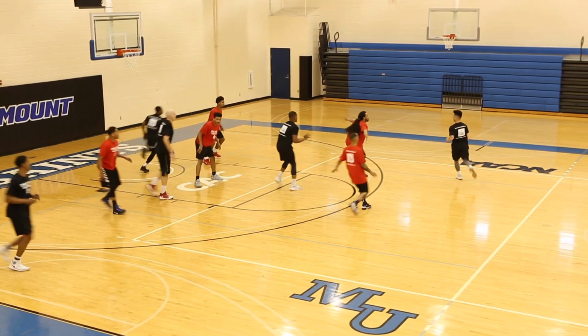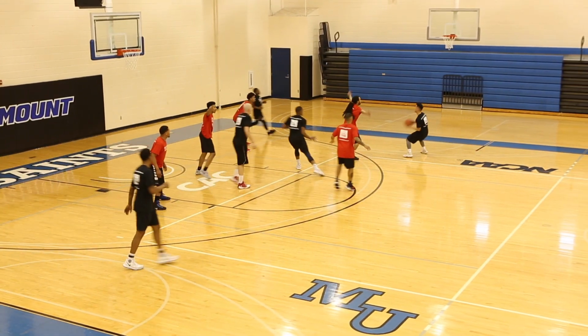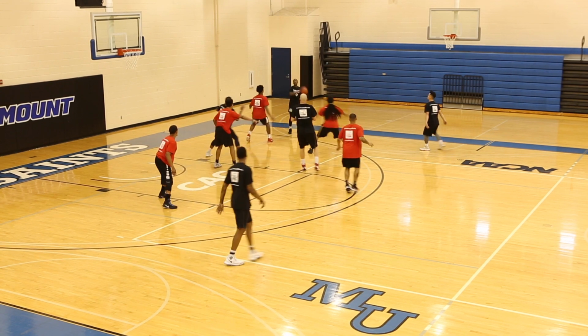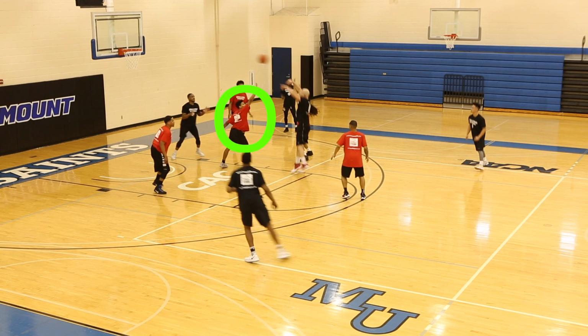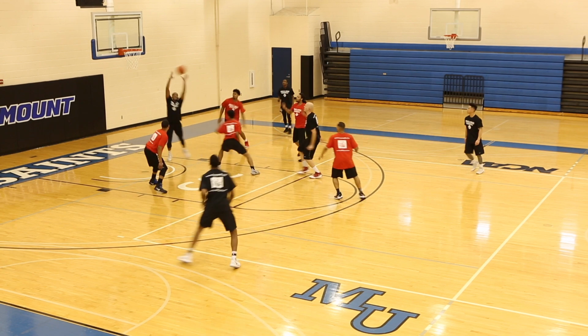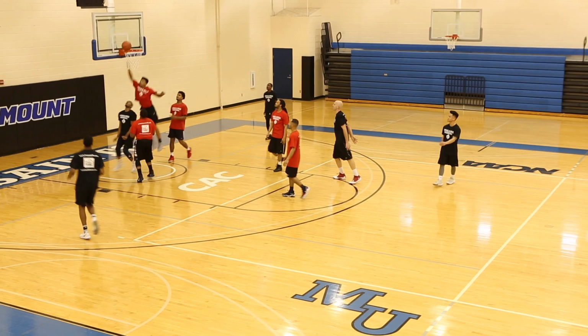Because of the overload situation here, watch how when Tommy flashes at the top, we make one player have to guard 2. He has to make a decision. Tommy's fast on his feet, makes a quick pass over the top, and Rick has a finish.